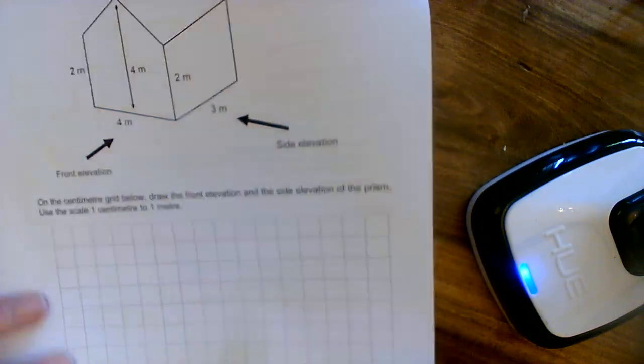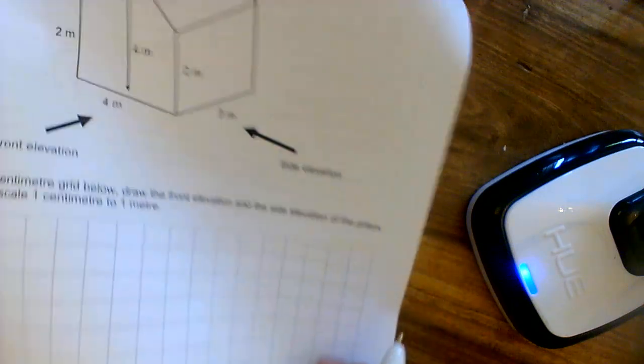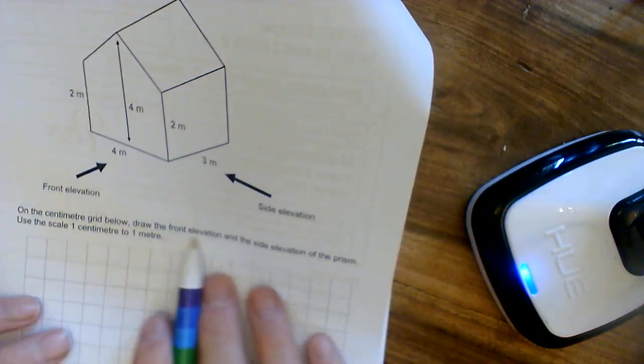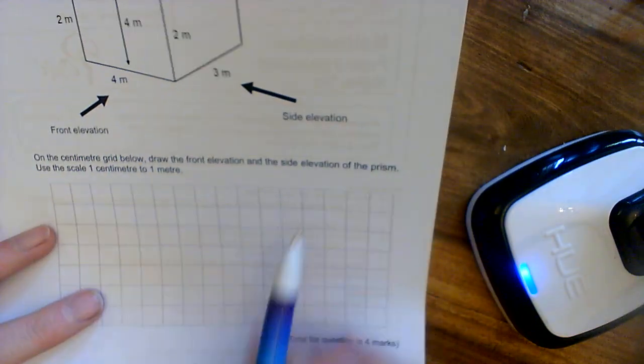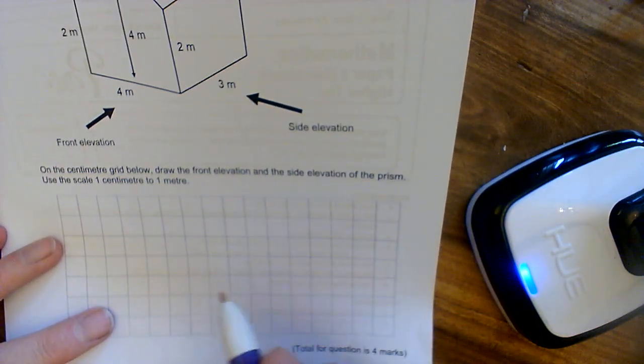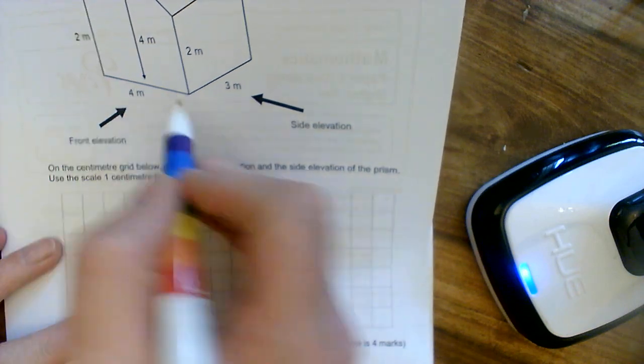Okay, so straightforward question to kick off with. Can you draw the picture? What does it look like? So on a centimetre grid, draw the front elevation. So we're drawing this front elevation. If I make any mistakes on this paper, it's because I haven't actually seen the paper before. So what I'm going to do, I'm just going to go 4 across.